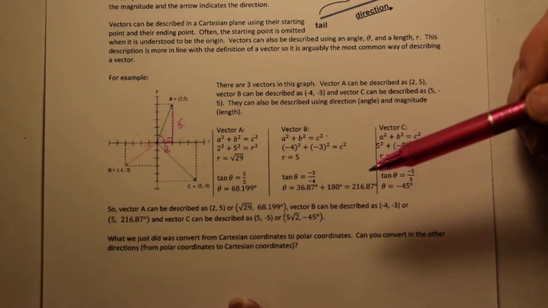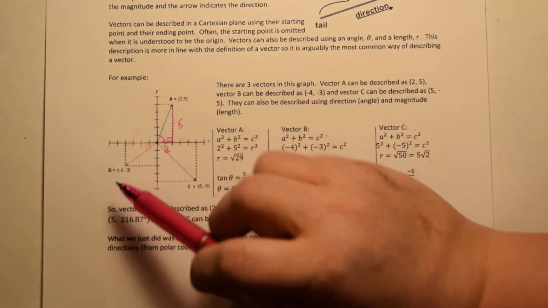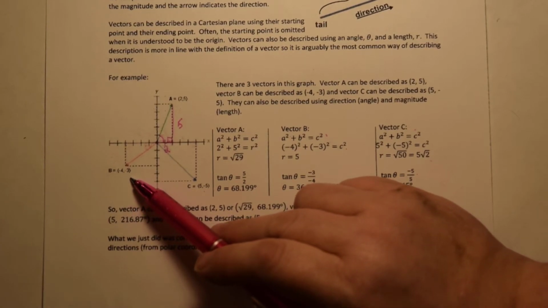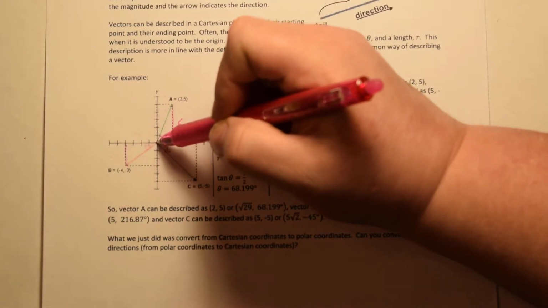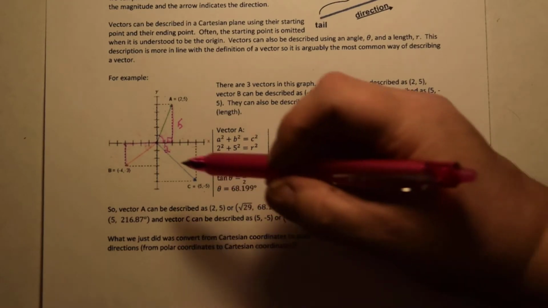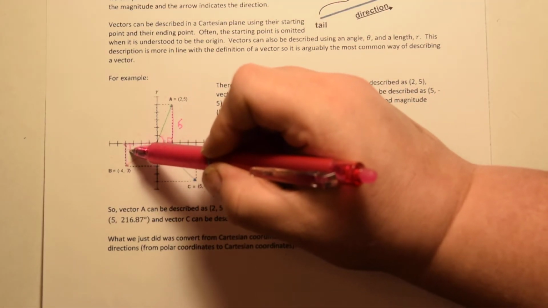Okay, well, we can do the same thing with the other two vectors. So vector B can be described as (-4, -3). Well, in order to find the magnitude and the angle or the direction, we need to draw a right triangle.